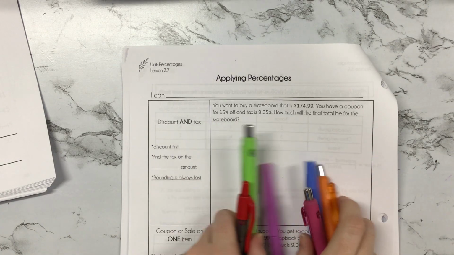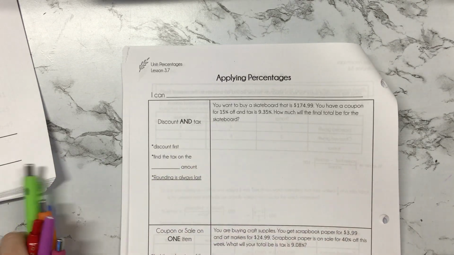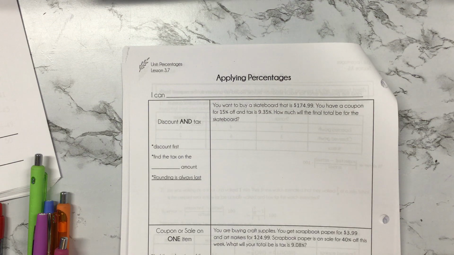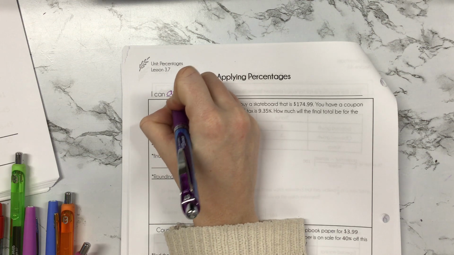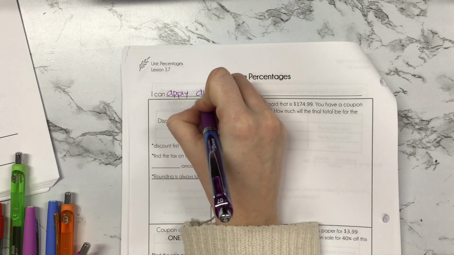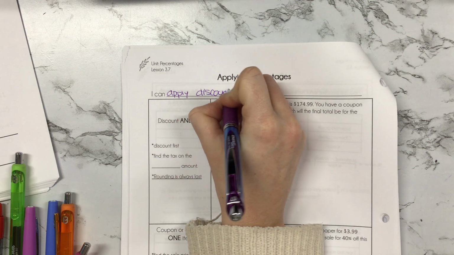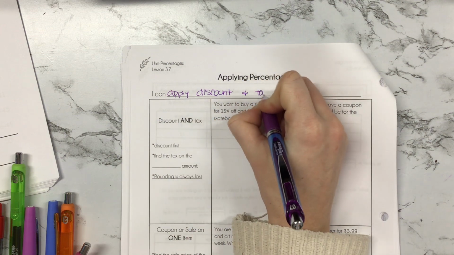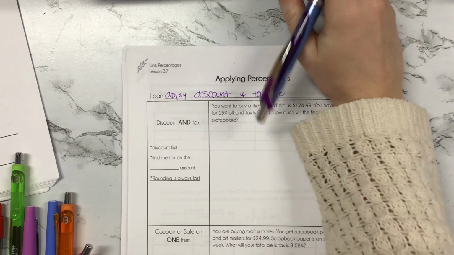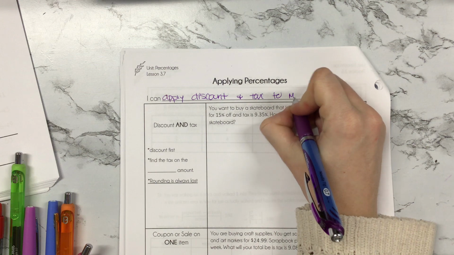Hello, in this video we're going to talk about discount and tax, but combining them. So we're going to say that I can apply discount and tax to multi-step problems.